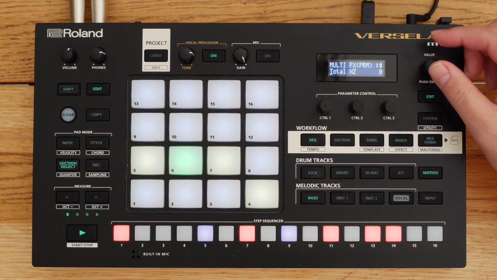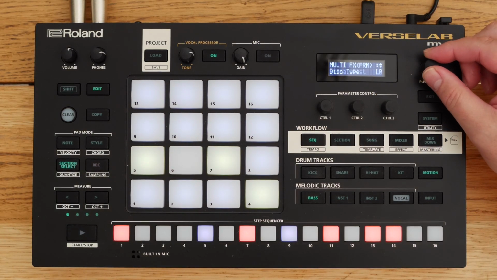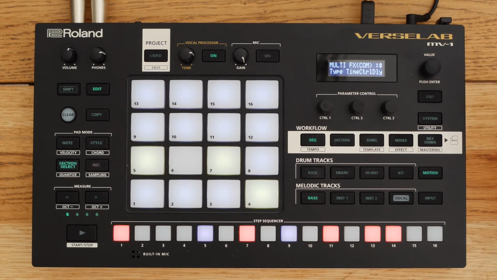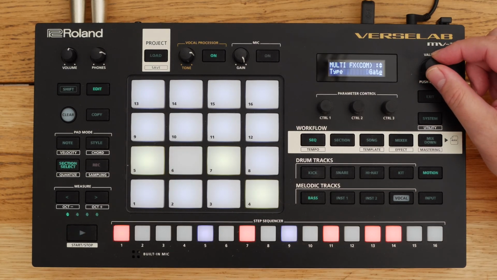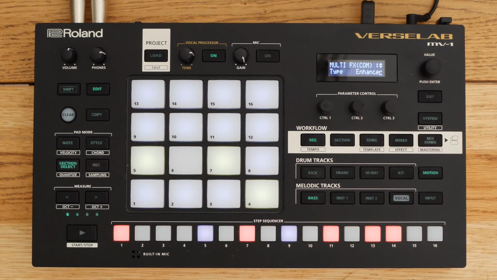Okay, exit, and then the final one is the enhancer. It would be useful if these were in alphabetical order, wouldn't it? They're in sort of types, aren't they? So exciter and enhancer, and all the phasers are together. So yeah, once you know where they are, it's okay. But when you're not sure what you're looking for, yeah, a bit more difficult.